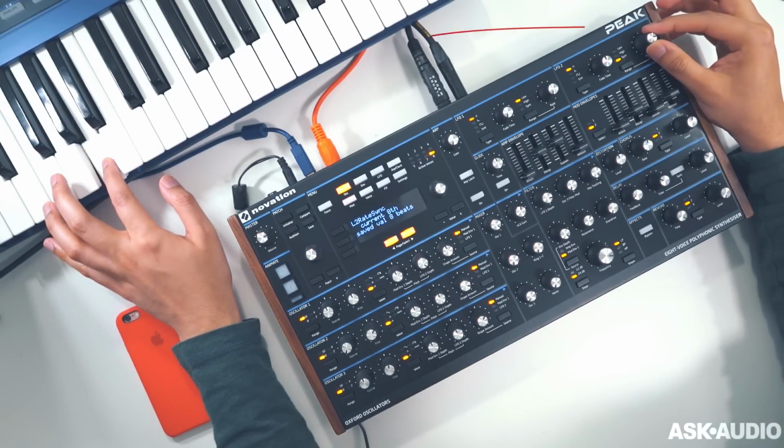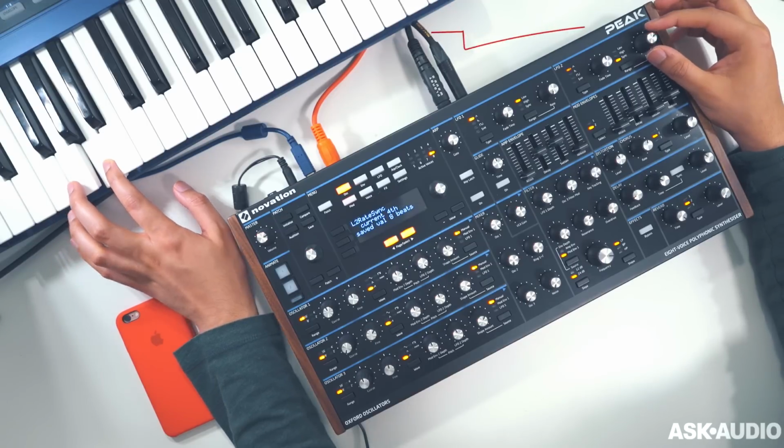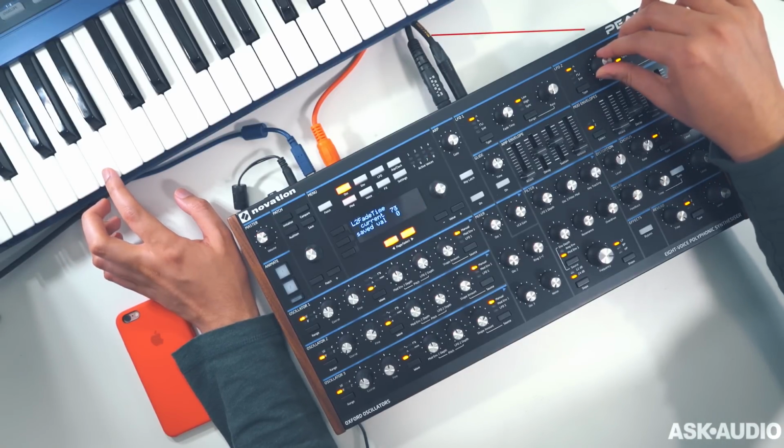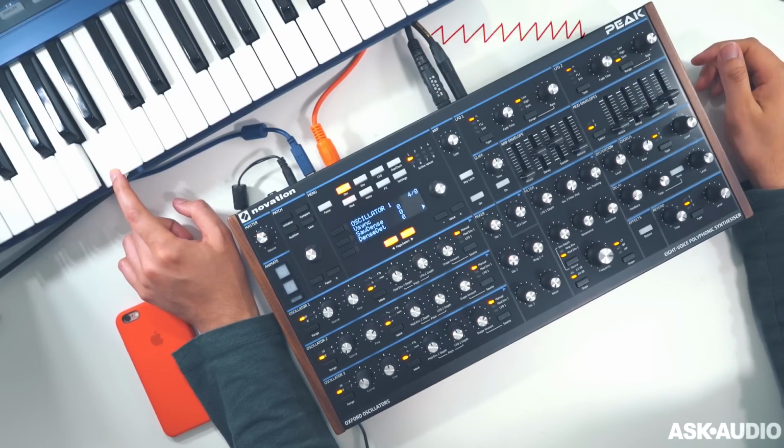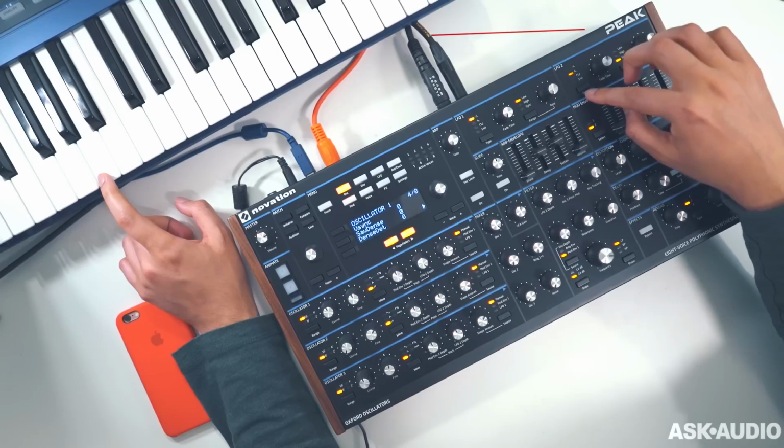And you can also sync it to a tempo. Of course, right now it's synced to an internal clock. There's a fade control, so you can gradually bring in that LFO modulation. You get 4 different shapes here.